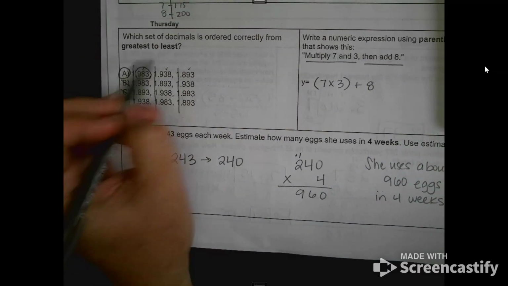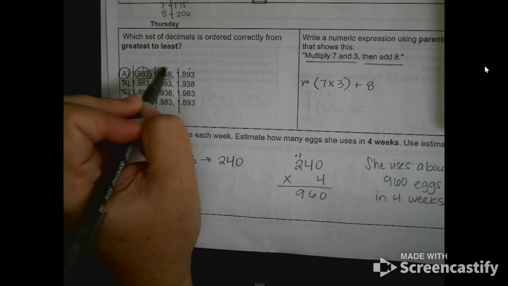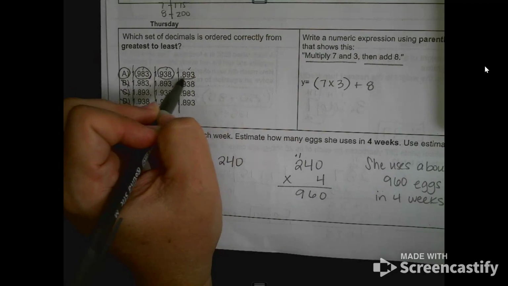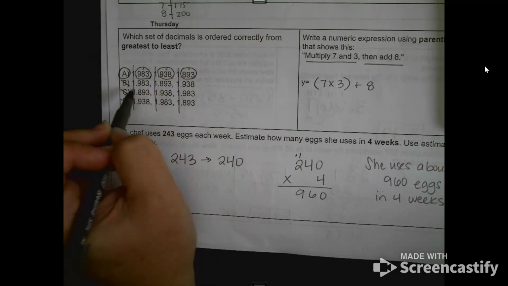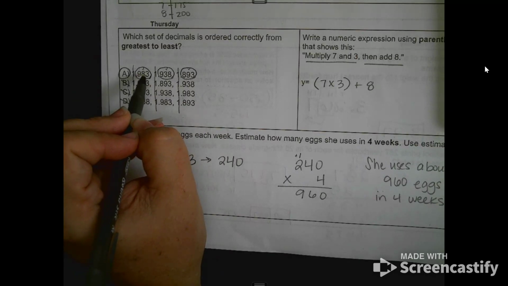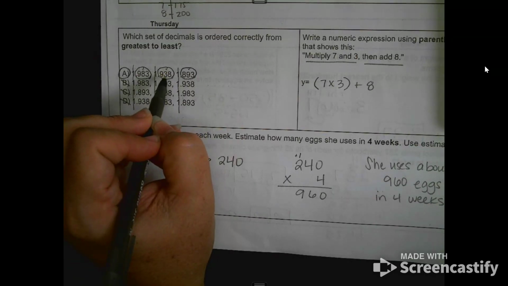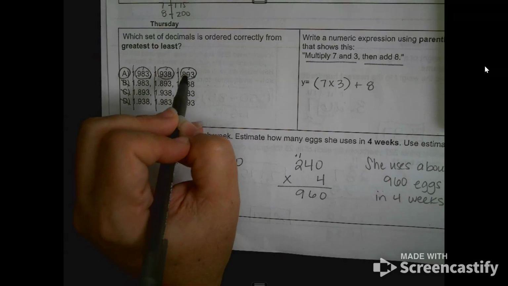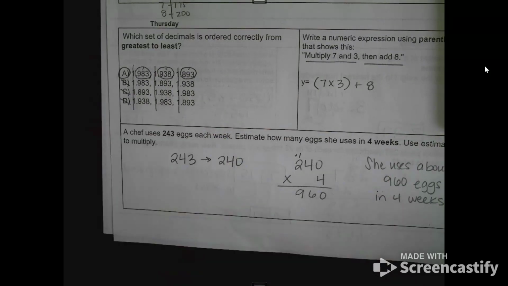You have 983, 938, and then 893. So this one, that 9 and that 8 is bigger than the 9 and the 3. And then this one starts with an 8 and a 9, so that one's going to be your least, your smallest.